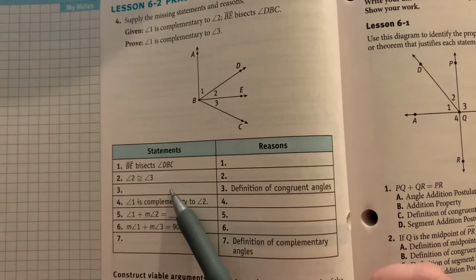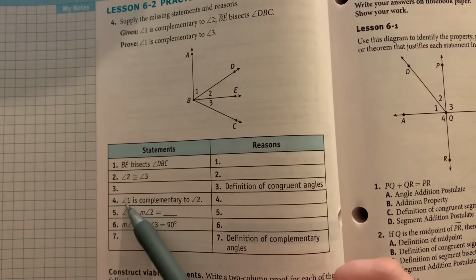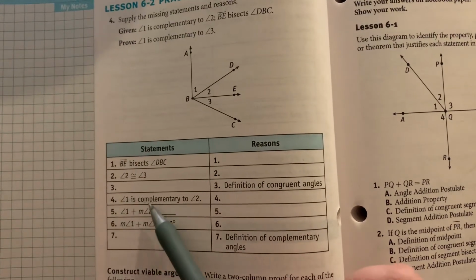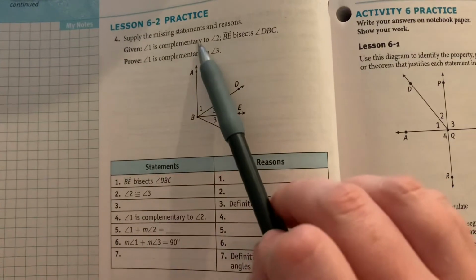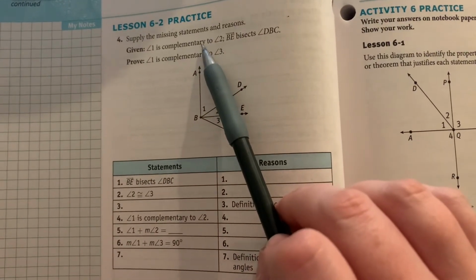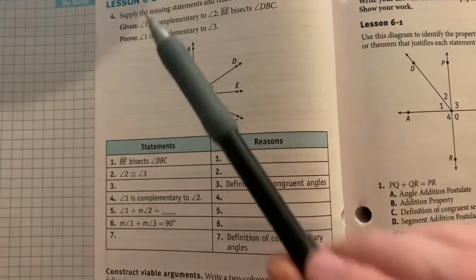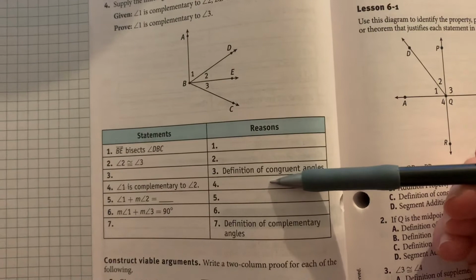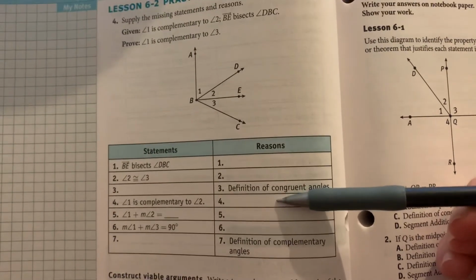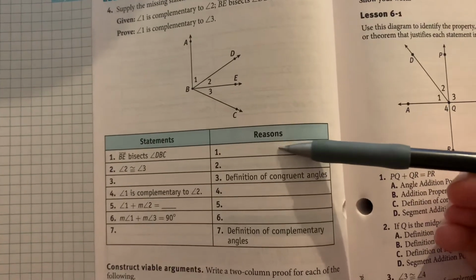Now here's where we have a different kind of thing going on. The next statement says angle 1 is complementary to angle 2. Sometimes you're given two different statements. So if this is after given, the reason for that statement is given. So you can have given in two different places. Sometimes we had it for the first reason, always, that's never going to change.